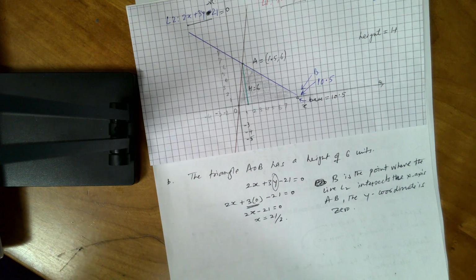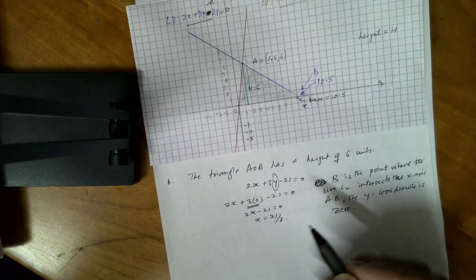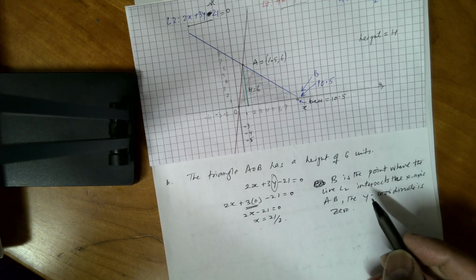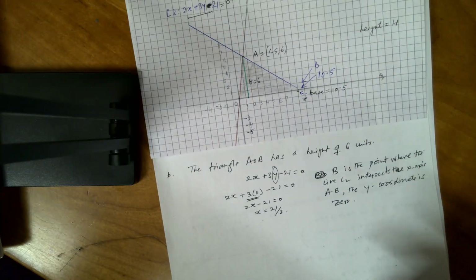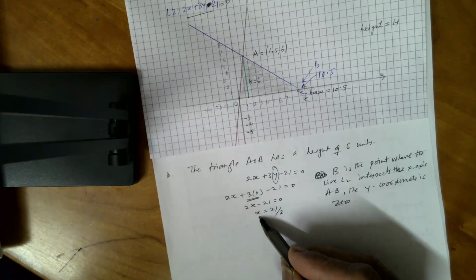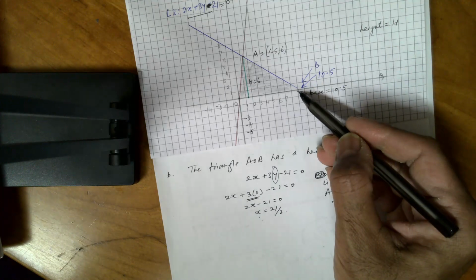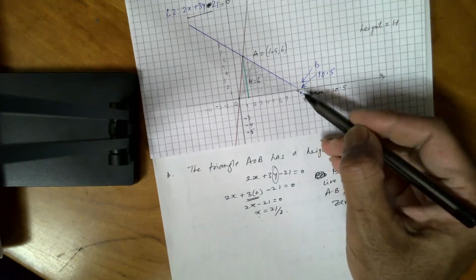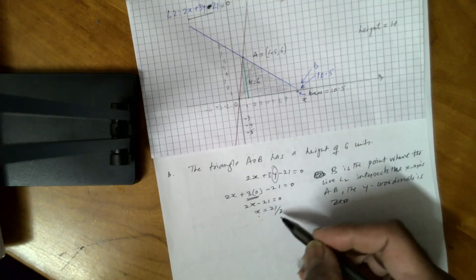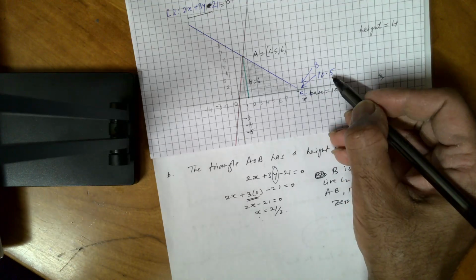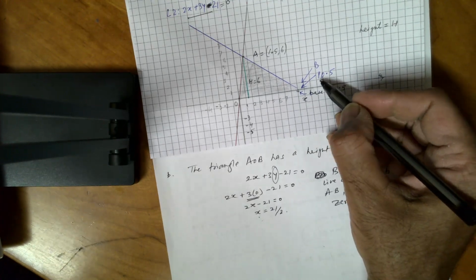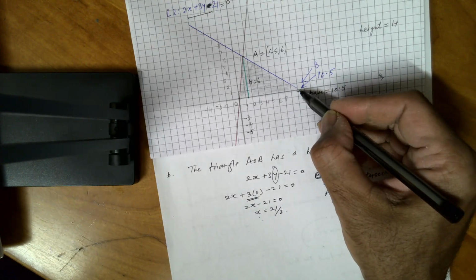So solve the equation to find the x coordinate of point B. Now you've got your x and your y. So here you see 21 over 2, that is your 10.5. Okay, so that's why I got this one here for you at this point.